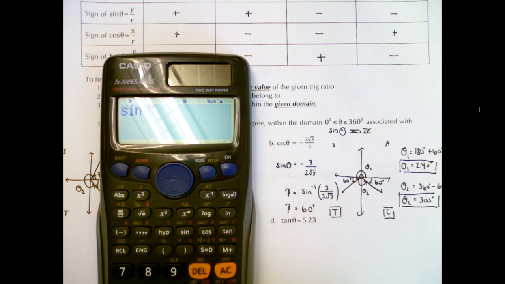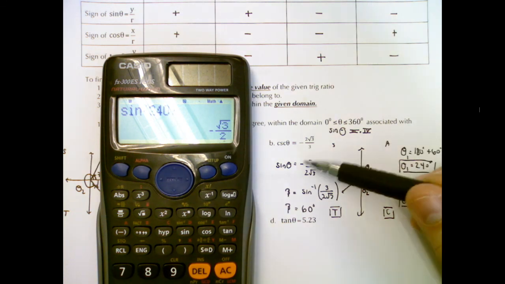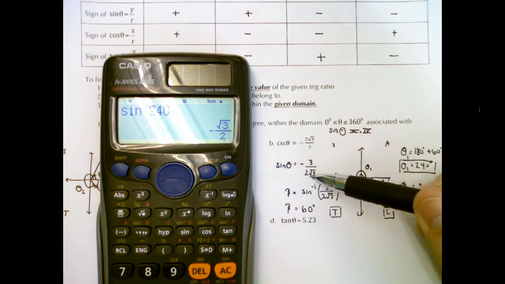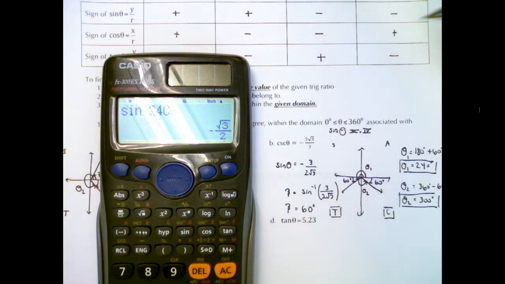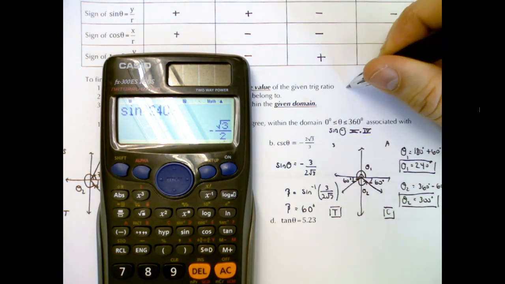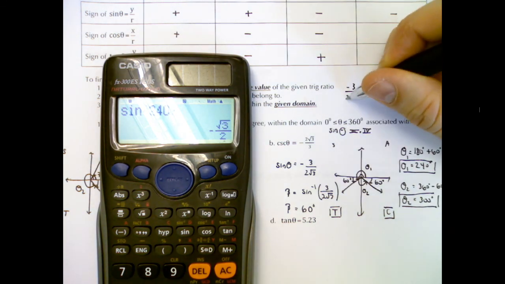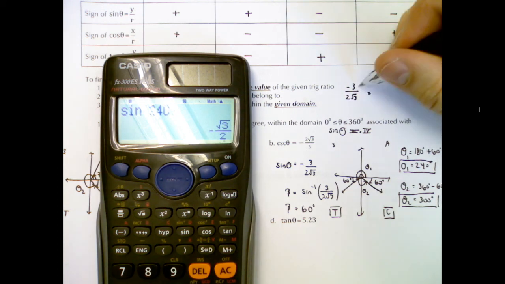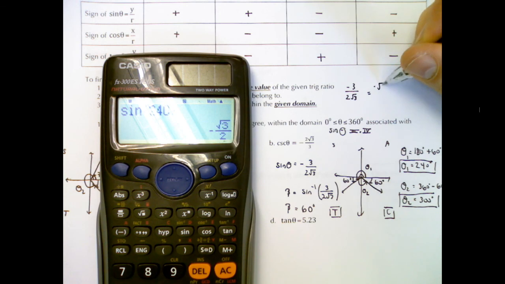Sine 240 is root 3 over 2. Now I said that I recognized this from the beginning, and I did recognize it. If I do a little bit of math up here, negative 3 over 2 root 3. Well, 3 is just root 3 times root 3.